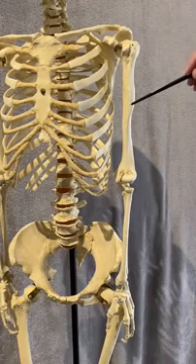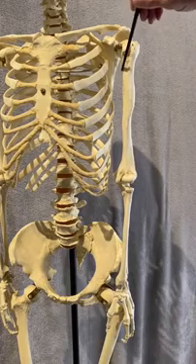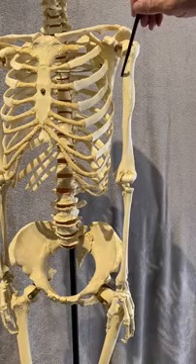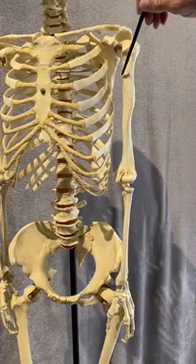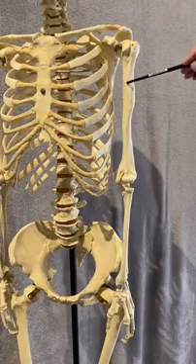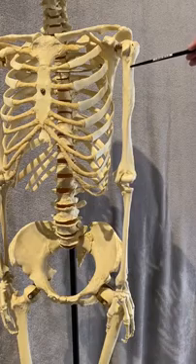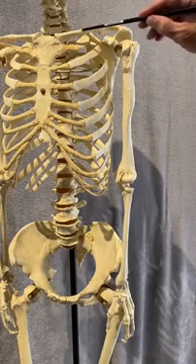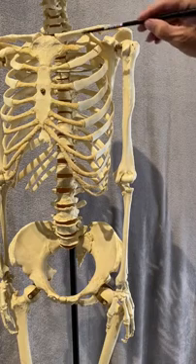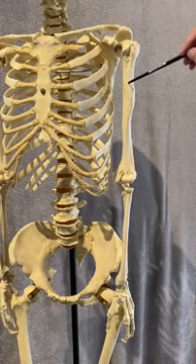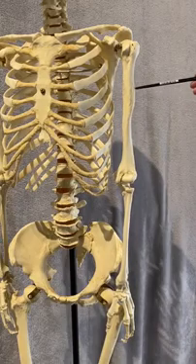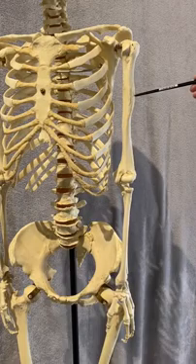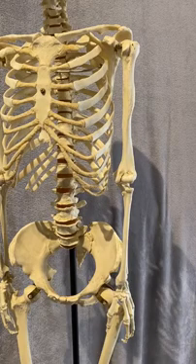A couple other important things to note: right in here is the insertion point for the back muscles, for example, the latissimus dorsi and some of the other muscles that come from the scapula. And on this section in here, this is an insertion point for the pectoral muscles. In particular, the clavicular portion of the pectoralis major would come across and insert into this area. On the outside, on the lateral side, this is an insertion point for the deltoid muscle. So those are some important landmarks to keep in mind in terms of the muscle groups.